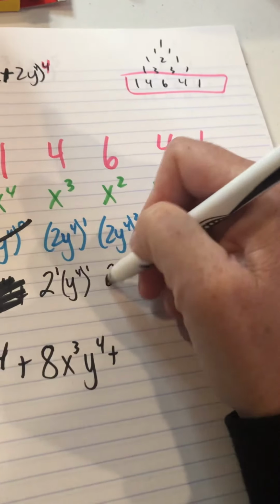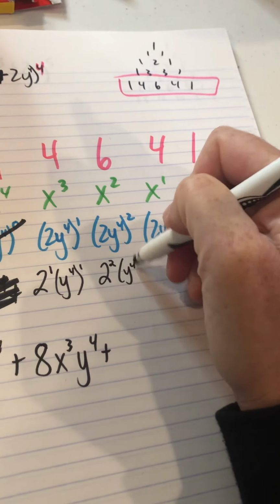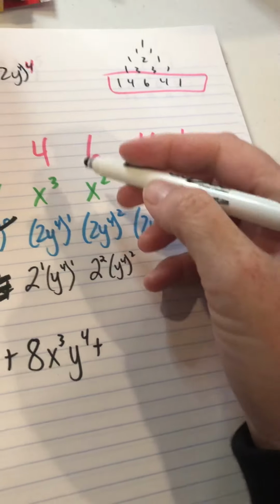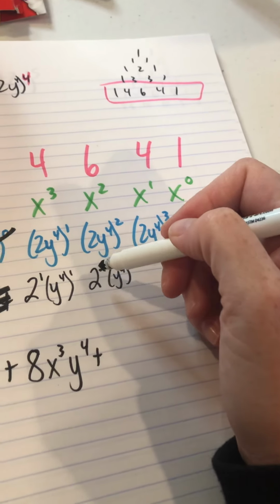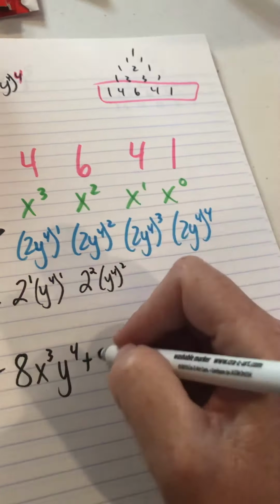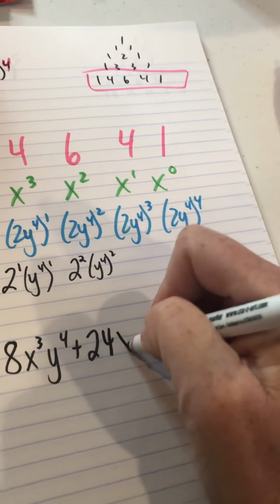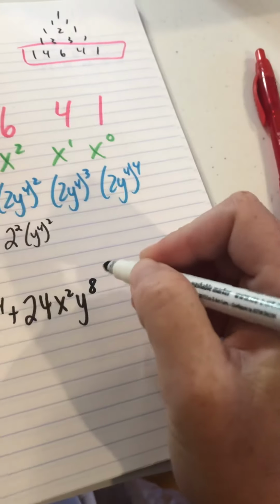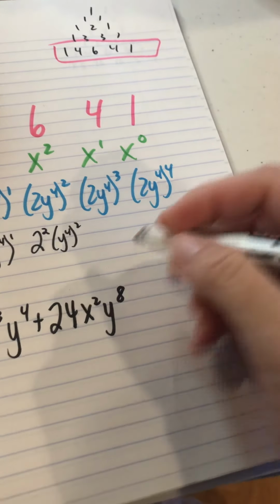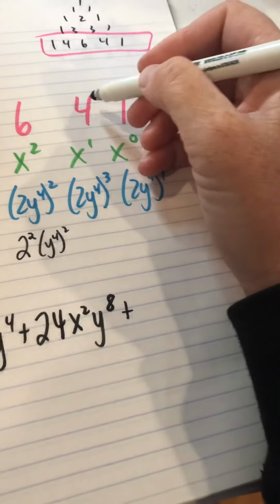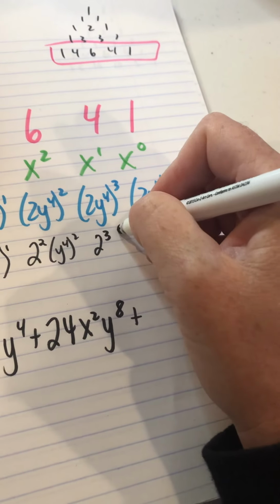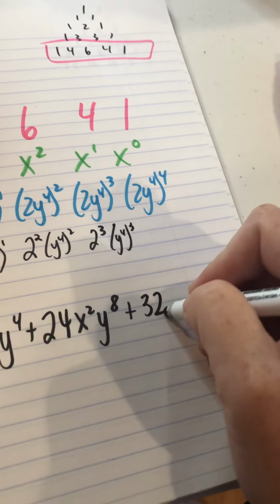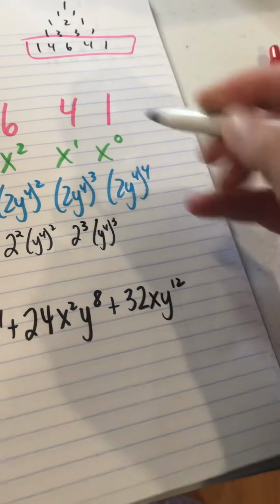Plus, this says 2 squared and y to the 4th squared. So 2 squared is 4 times 6 is 24, x squared, and 4 times 2 is 8. Okay, and then plus, we've got 2 cubed and y to the 4th cubed. So that's 8 times 4 is 32, x, y to the 12th.